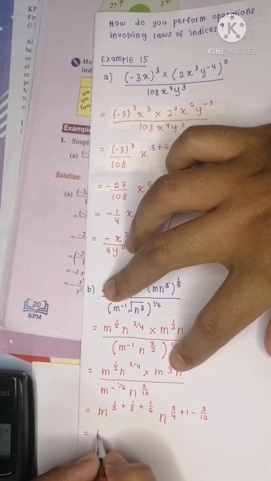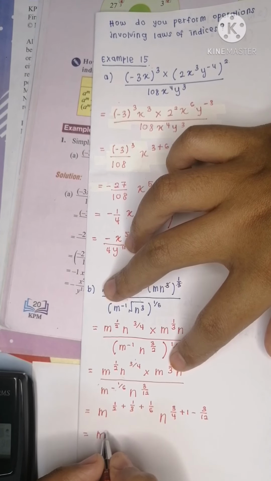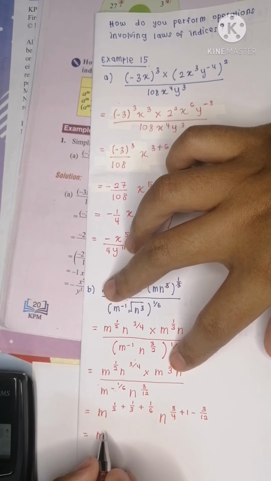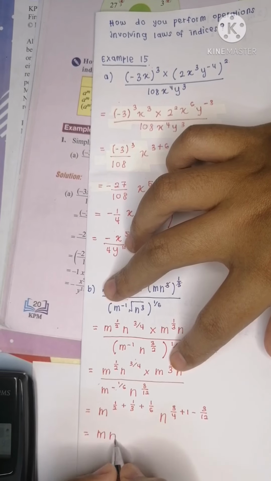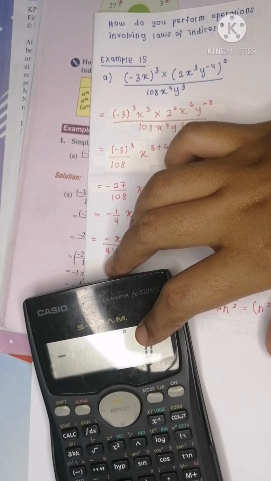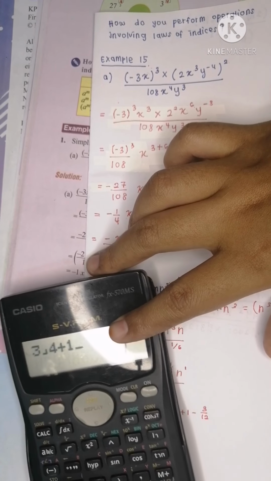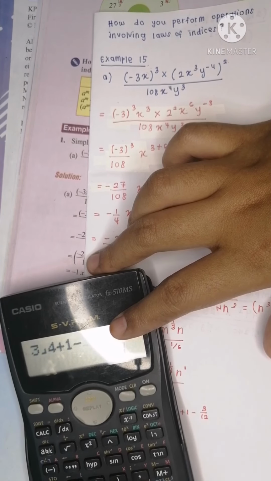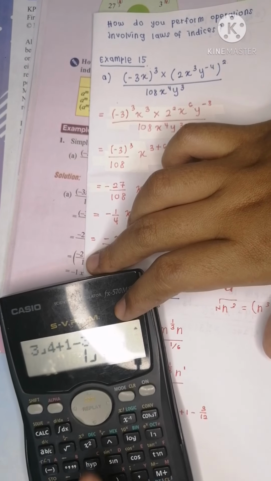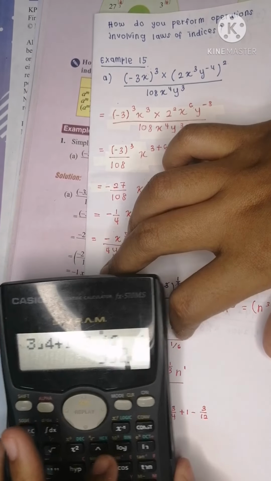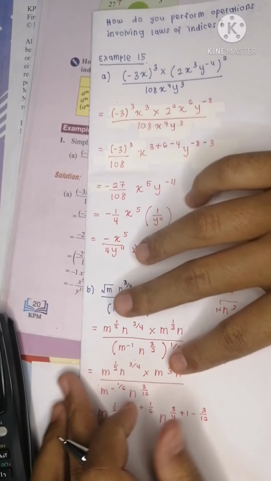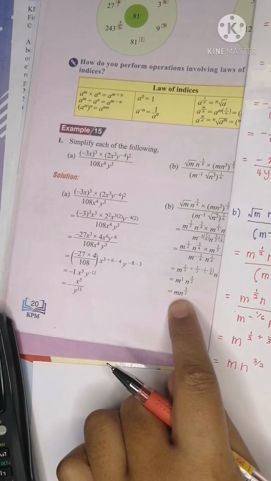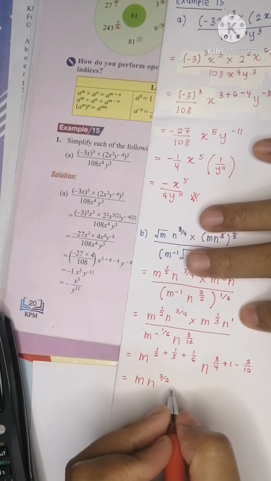So we know m to the power of 1, we don't have to put the 1. If there is m only, we automatically know the power is 1, so just let it be like this. Now look at n. 3 over 4 plus 1 minus 3 over 12, so it will become 3 over 2. So n to the power of 3 over 2. Same answer, right? So just like this.